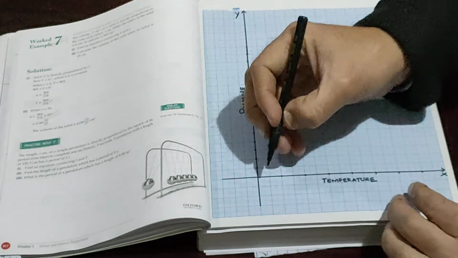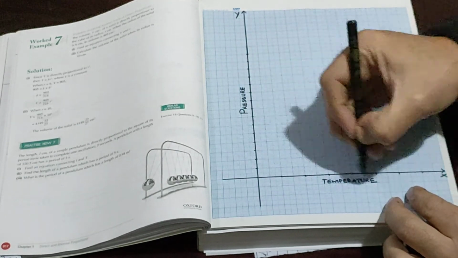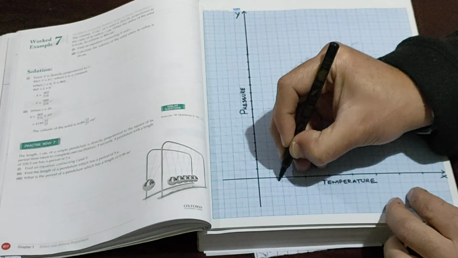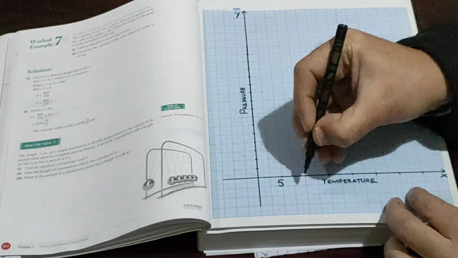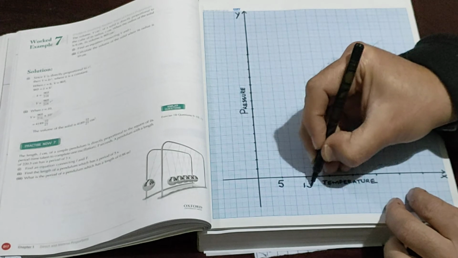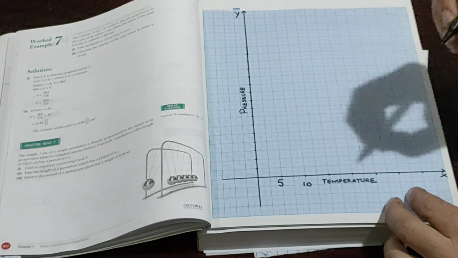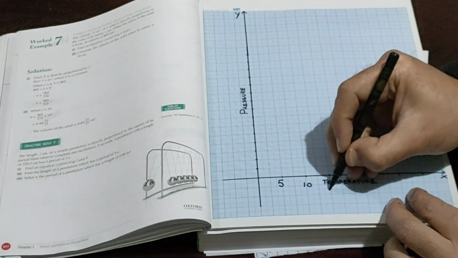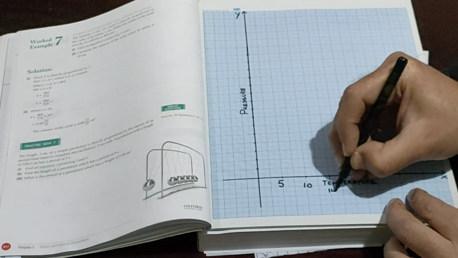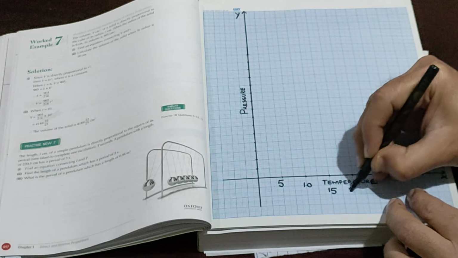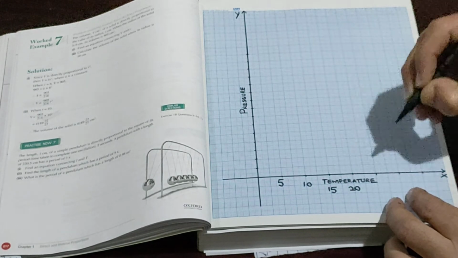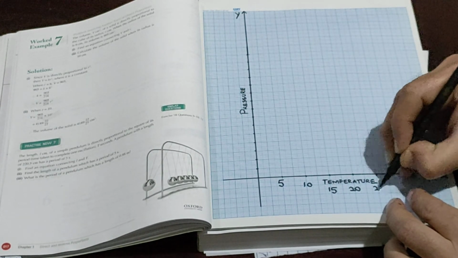I'm going to take the temperature over here like this: 5, 10, 15, 20, 25.